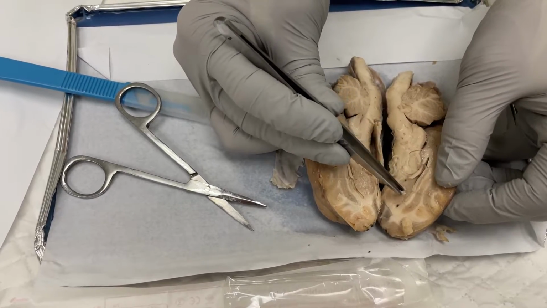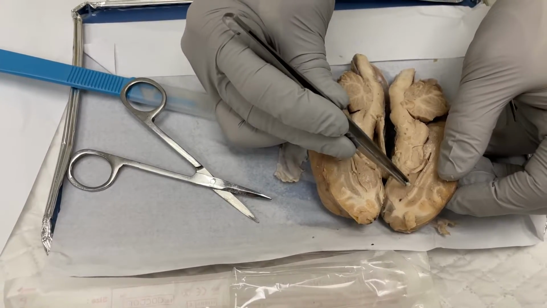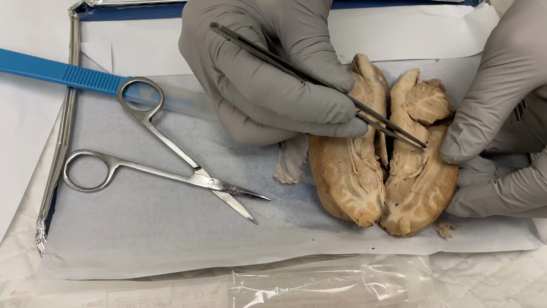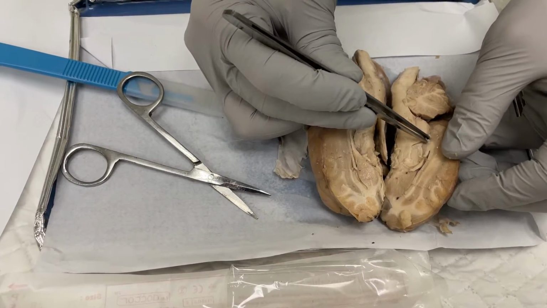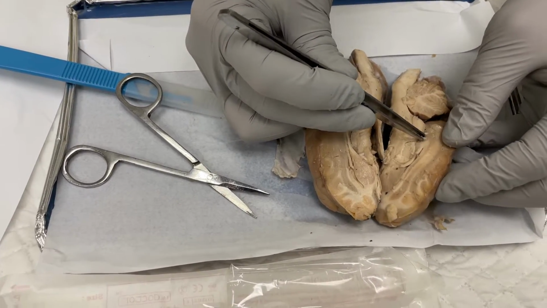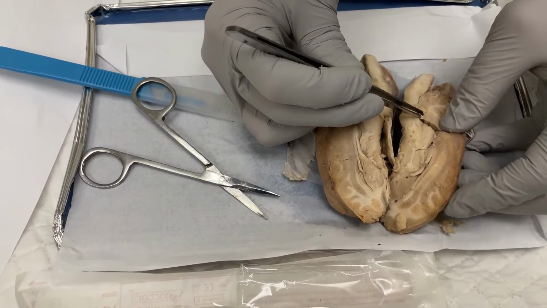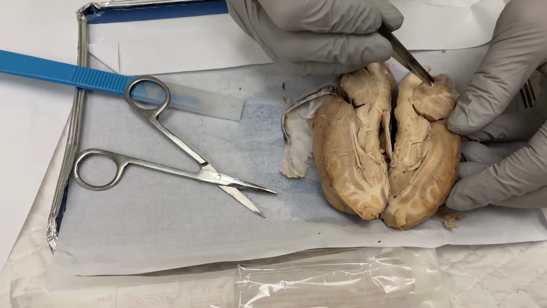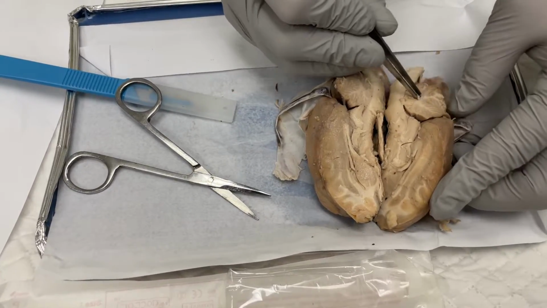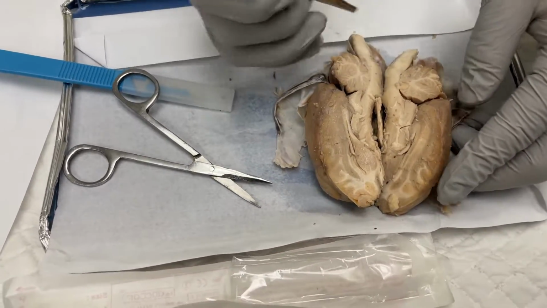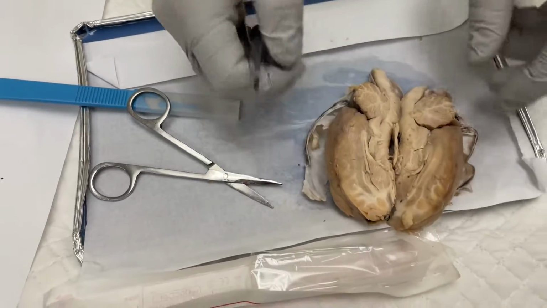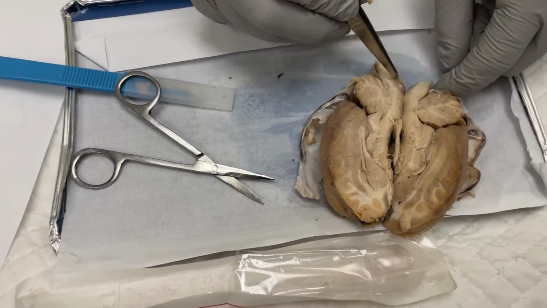It has the septum pellucidum, and then the choroid plexus on the list, which is also where the third ventricle would be. And then the cerebral aqueduct, the fourth ventricle, and then the arbor vitae, which is the white little branches within the cerebellum. After that is the spinal cord, which we can see here.